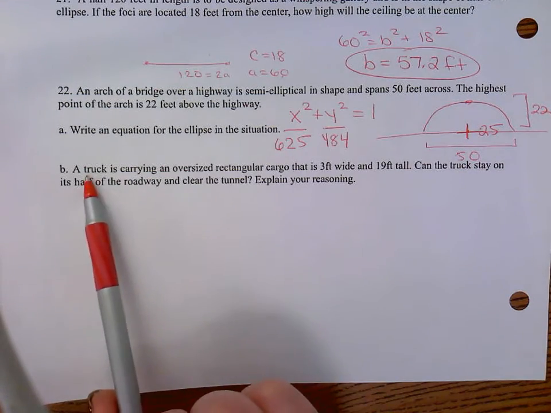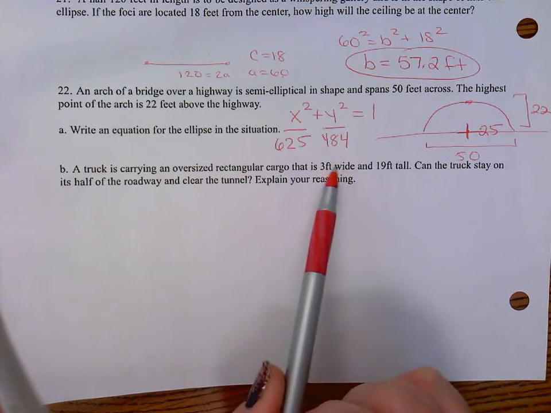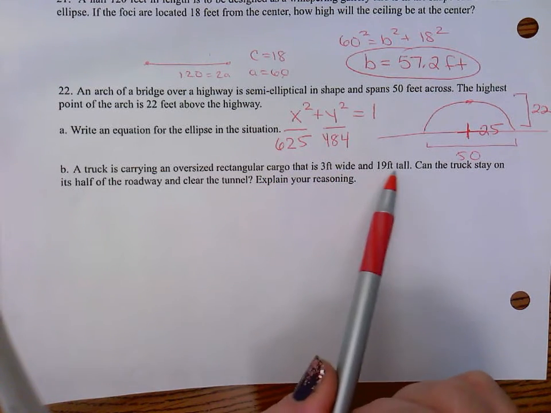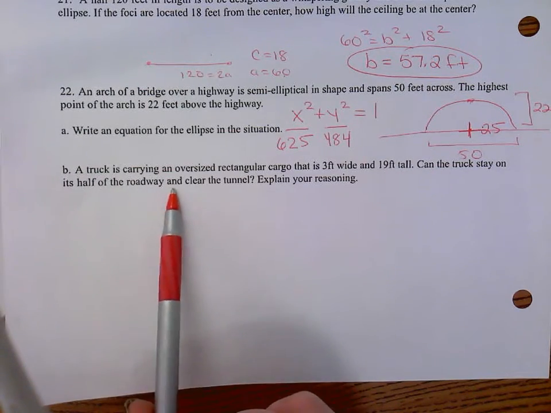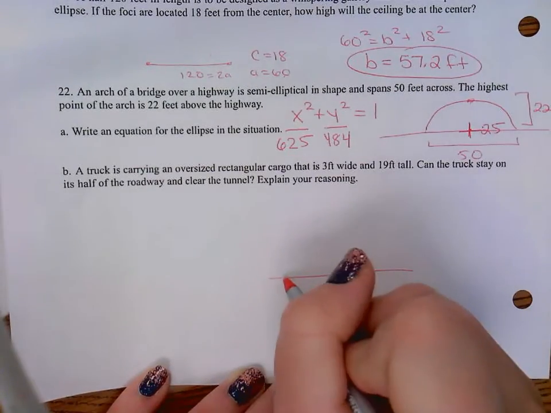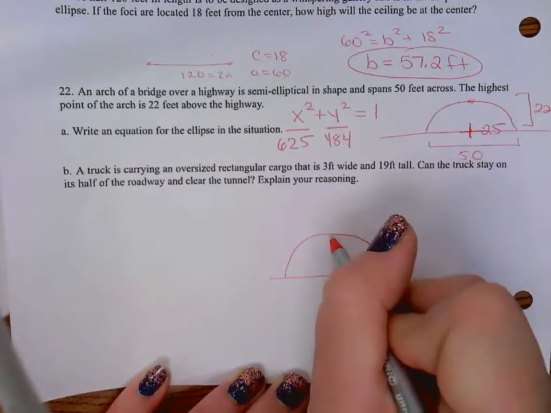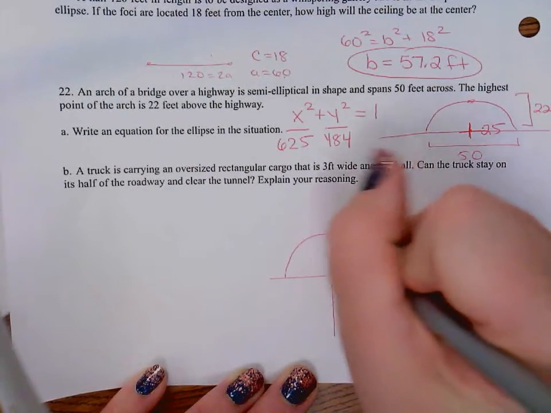So it says a truck is carrying an oversized rectangular cargo and it's 3 feet wide and 19 feet tall. Can the truck stay on its half of the roadway and clear the tunnel? So imagine here's your archway, right? The bridge, the truck, I mean, has to stay on its half of the roadway.